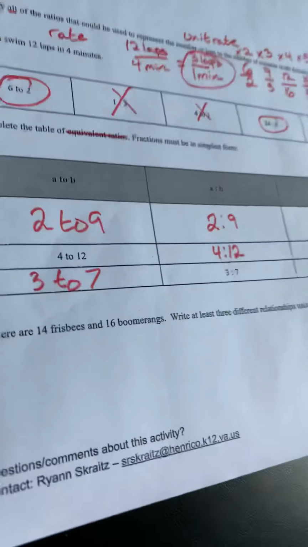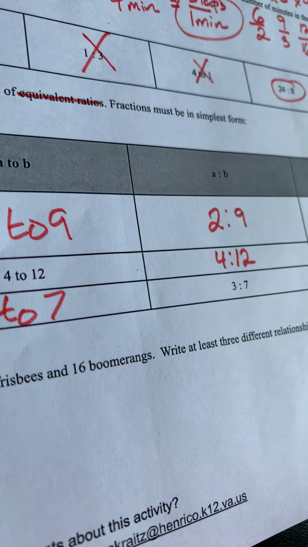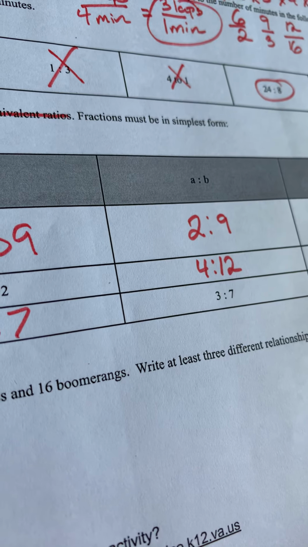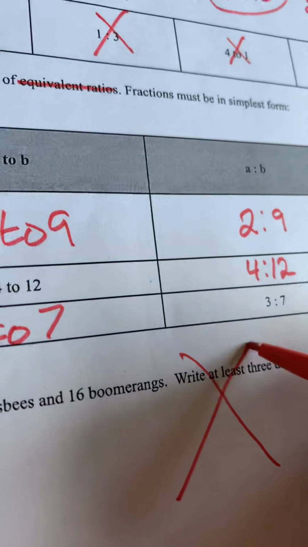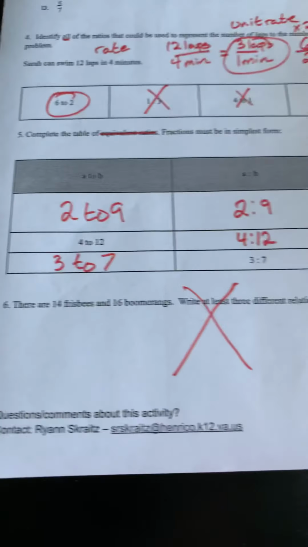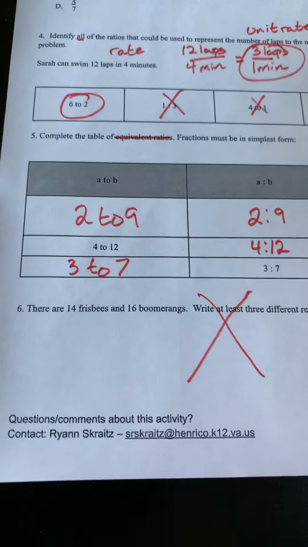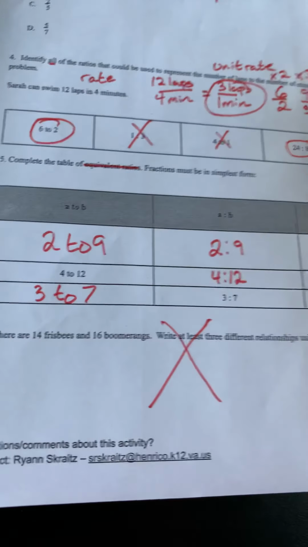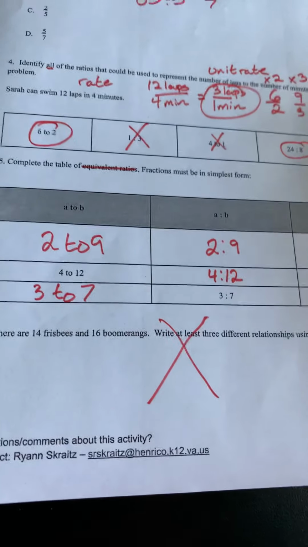All right, and number 6, there are 14 frisbees and 16 boomerangs. Write at least 3 different relationships using ratios and explain your reasoning. We're going to take this one out. We're not going to worry about that one, so you can go ahead and cross out number 6.